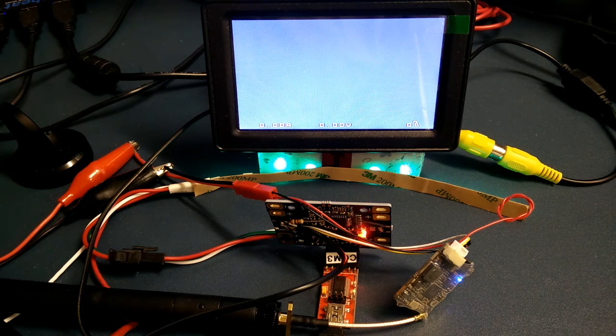Let me know what you think. See if there's anything you like, you don't like, maybe some changes you'd like to see. That's about it really.